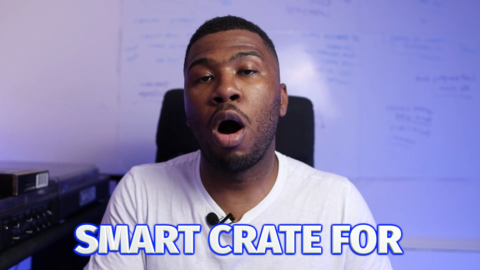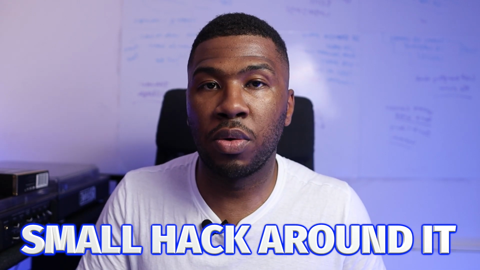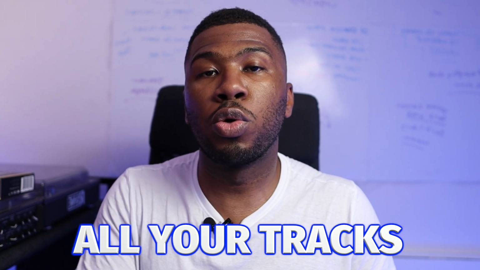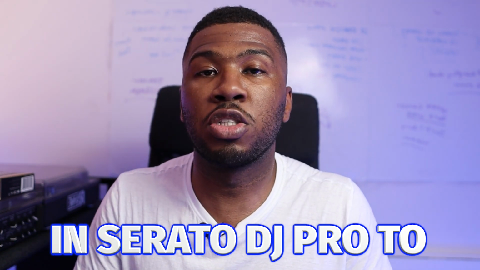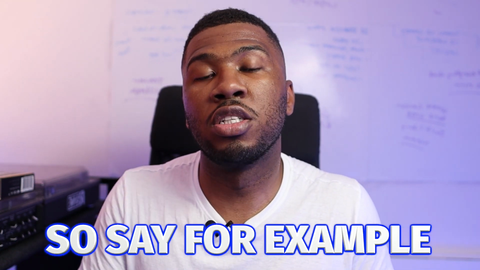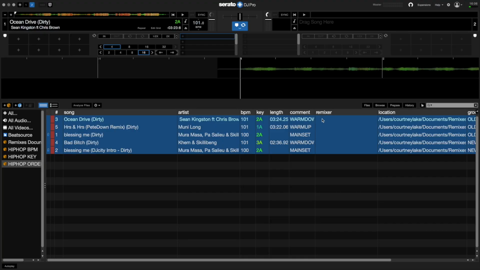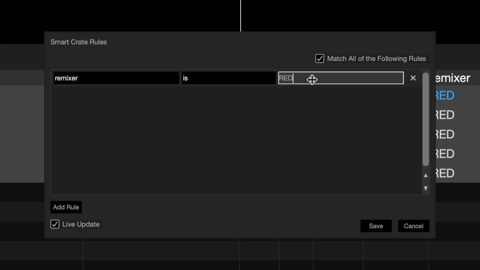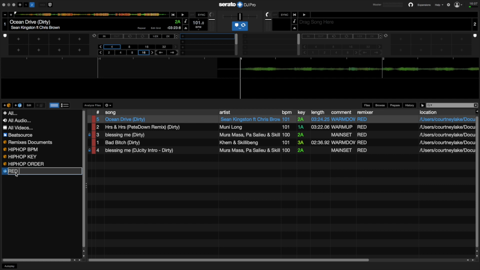You can't create a smart crate for colors, but there's a small hack around it. Say, for example, you've color coded all your tracks. You can use one of the unused columns in Serato DJ Pro to write in the color. Say you've got a bunch of red tracks, you can go to the remixer column and type red for all these tracks. Then you can go create a smart crate and set the rule as remixer equals red. Now you have a smart crate for your colored tracks.